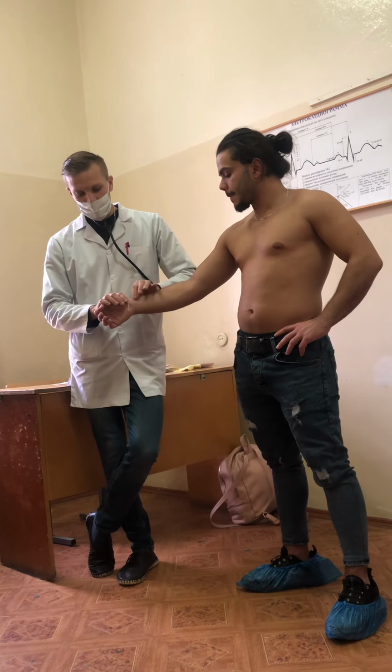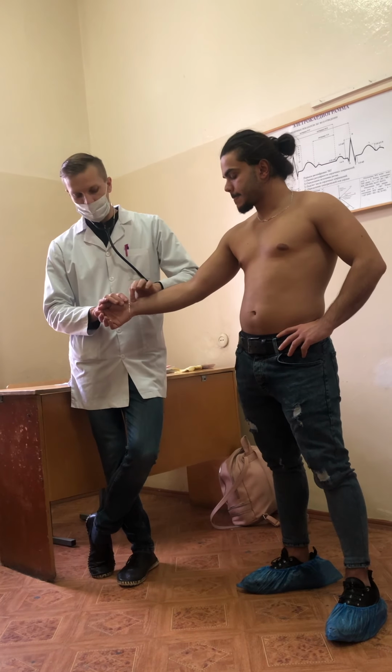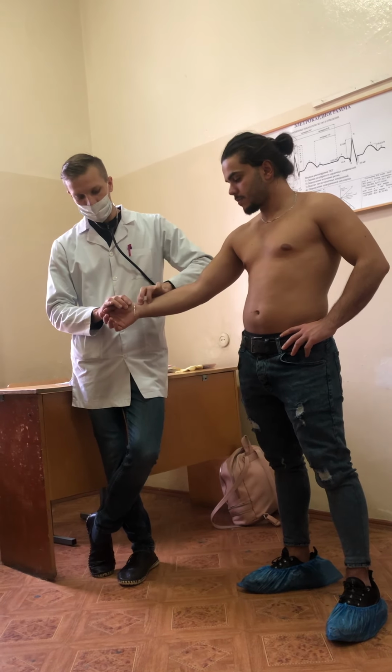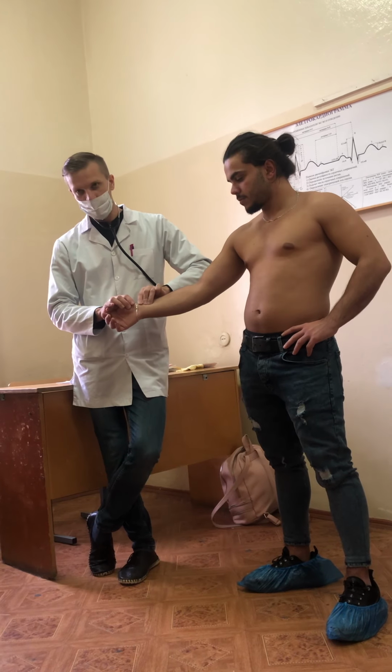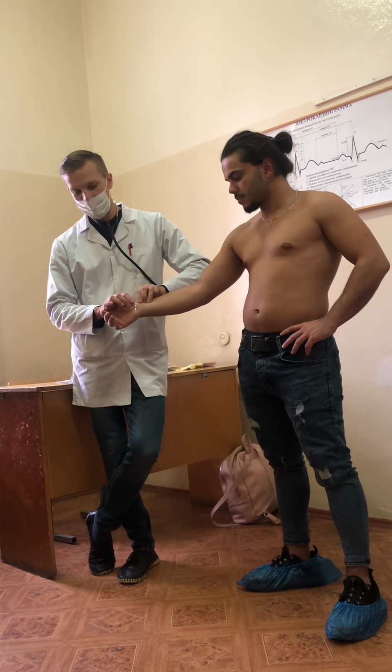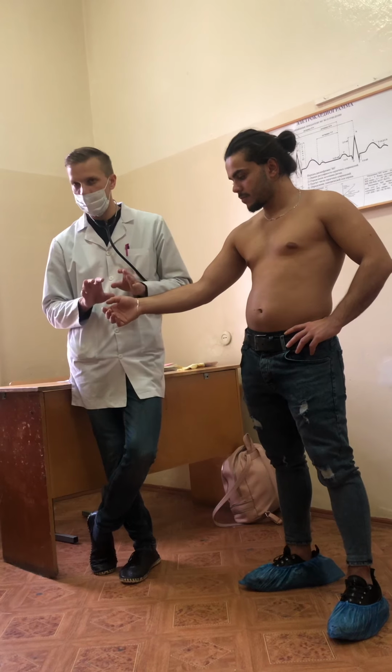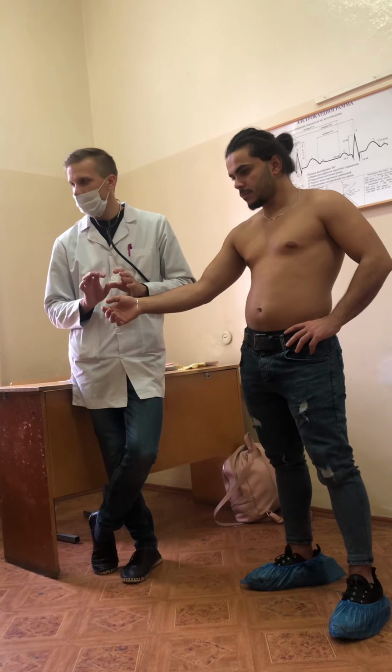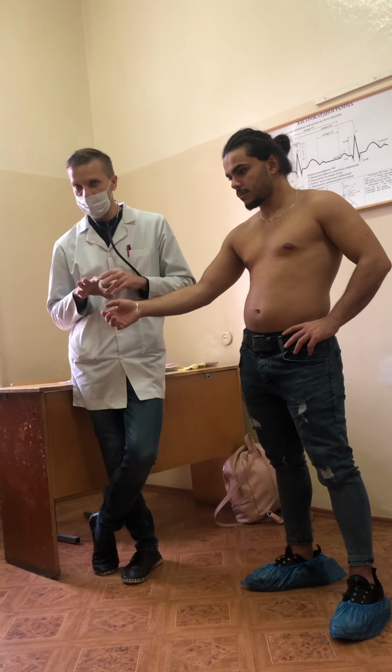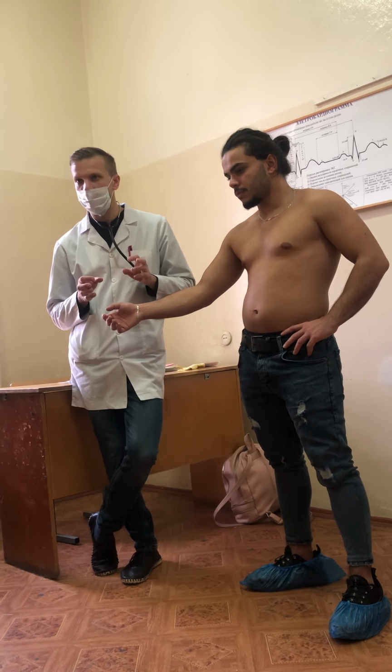Next property is elasticity of the artery. Repeat the steps: compress artery, remove blood, and with this finger compress, palpate artery. You should not feel anything, or you can feel elastic tube. If you feel something, it's a sign of atherosclerosis or endocarditis.